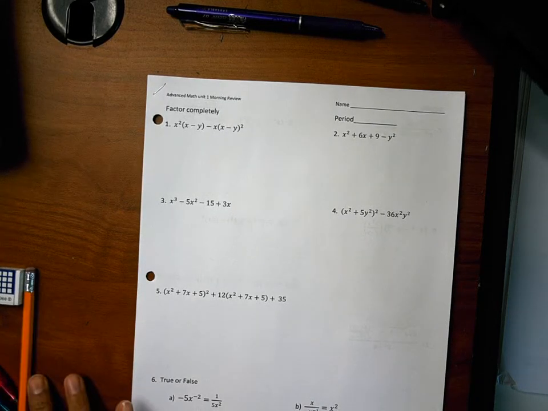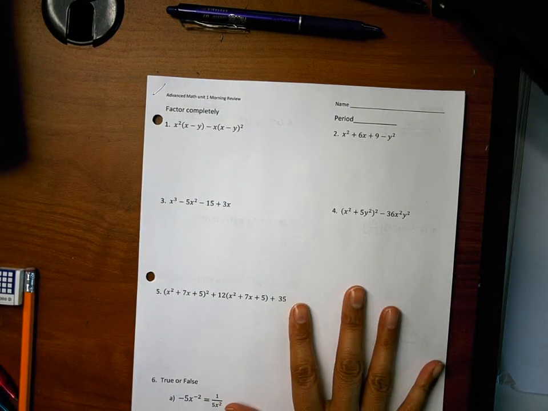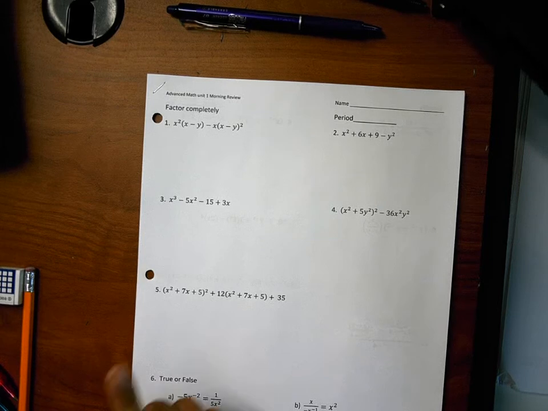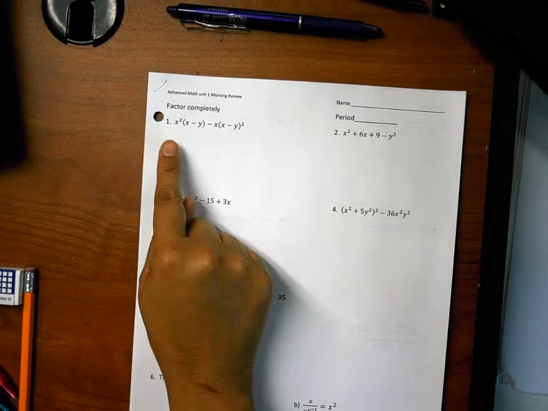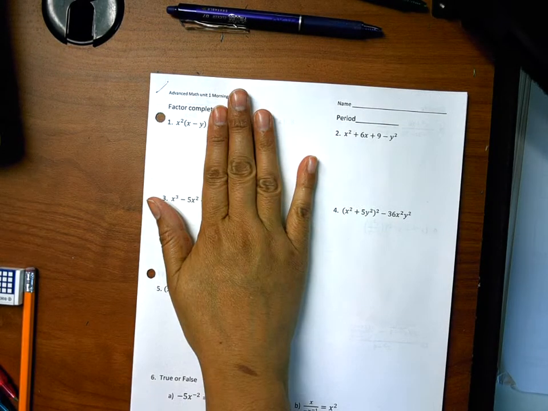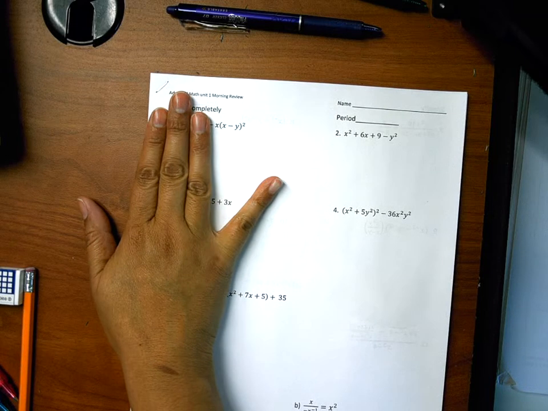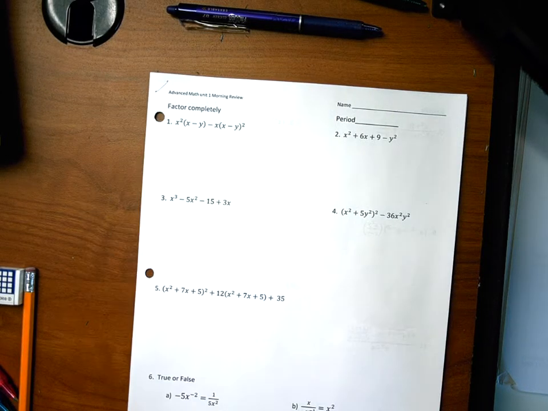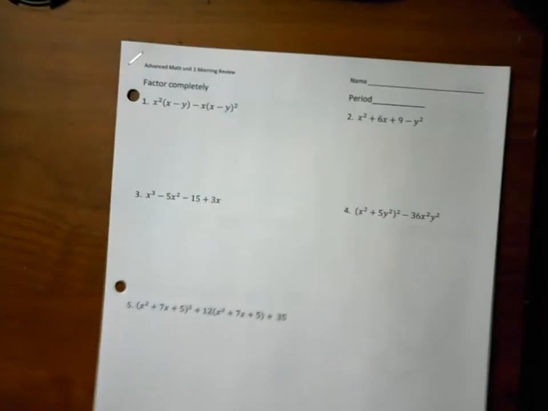All right, advanced math, unit 1, morning review. We're going to go through this. Number 1, I just asked the question. How many terms? 2. The first term has multiple factors. The second term has multiple factors. What is the common factor between the two?